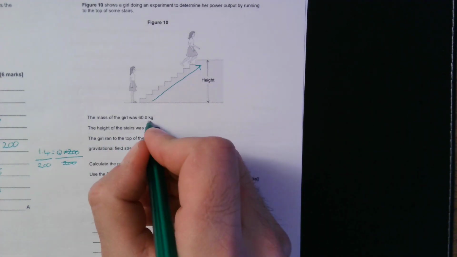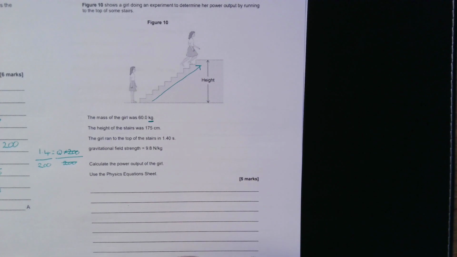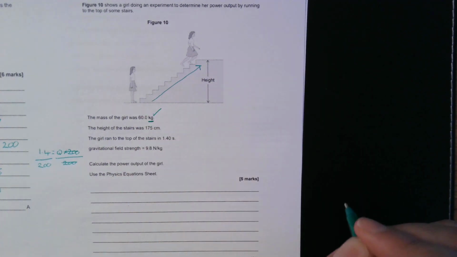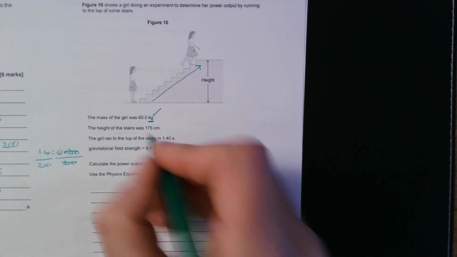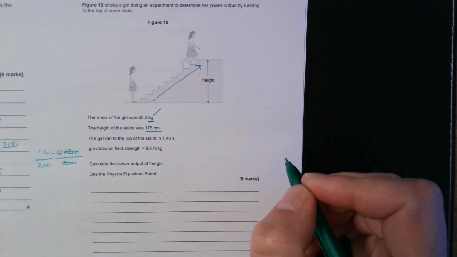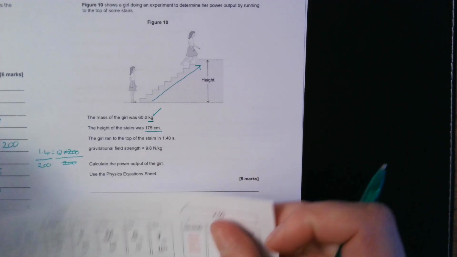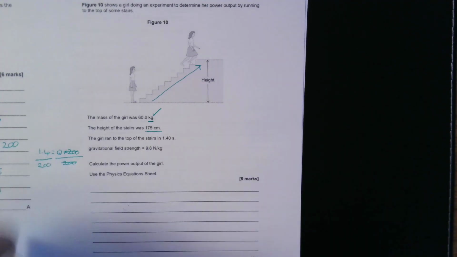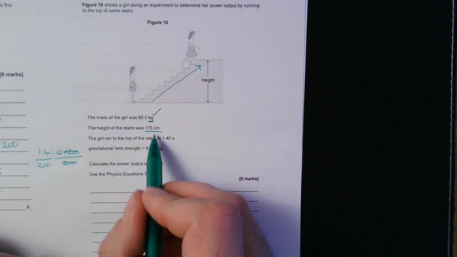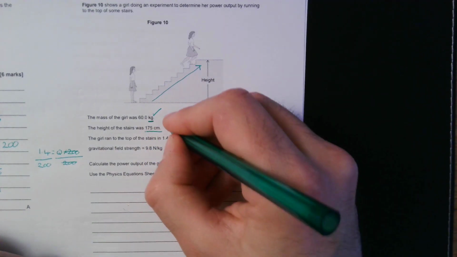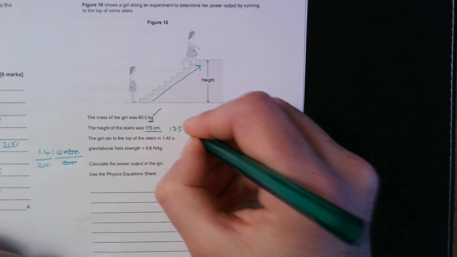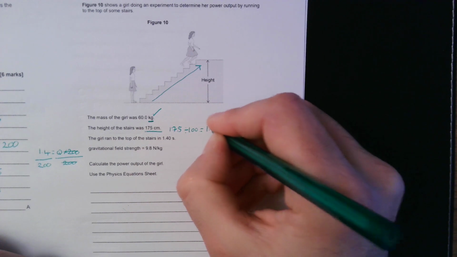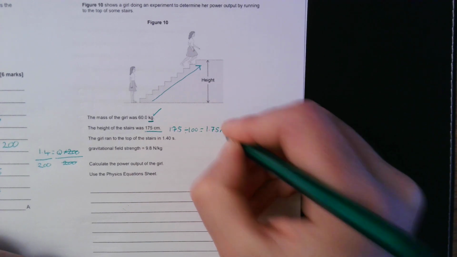Now remember, kilograms gets kept as kilograms. That's just fine. That's one that you just have to remember. The height of the stairs was 175 centimeters. So centimeters is a pain in the neck because you can't use this card to work it out. You just need to remember what centimeters is. Okay, so centimeters is just dividing by 100, because you remember centi is for century. So we do 175 divided by 100. That gives us 1.75 meters, and that gets us there.